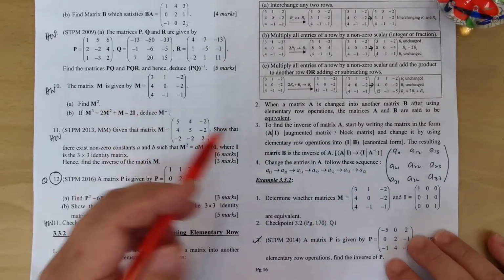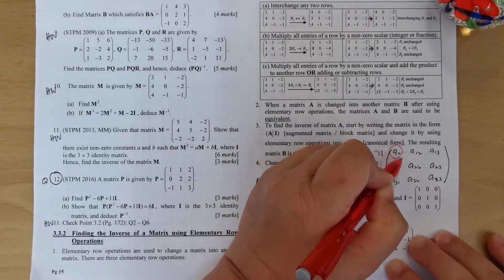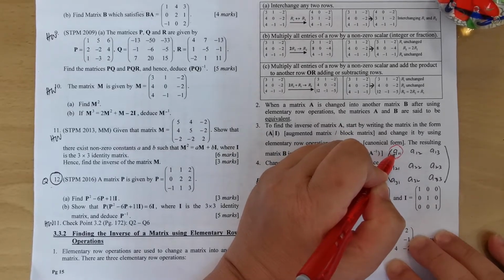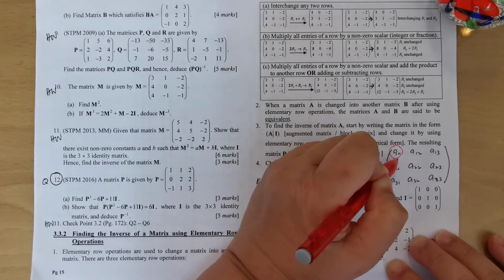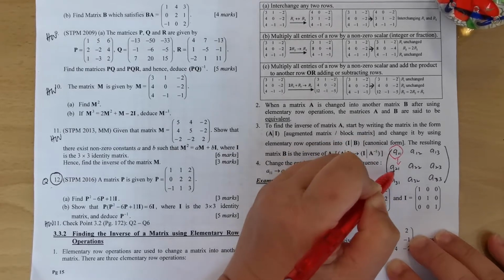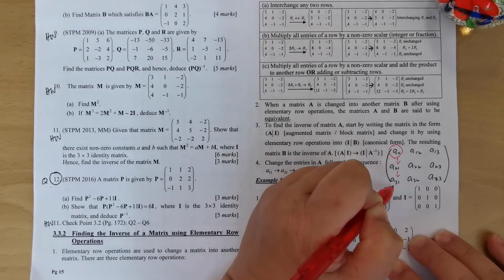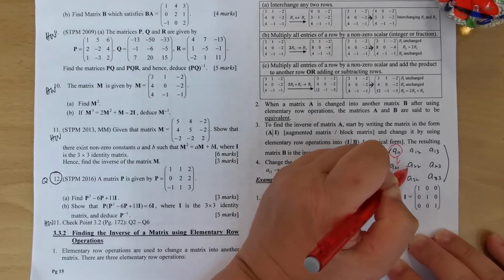We start with this one and change it first. No matter what the original number in matrix A is, we change this one to 1. Then after this one has changed, change this one to 0. After this one is done, change this one to 0 also. Then go to this one.